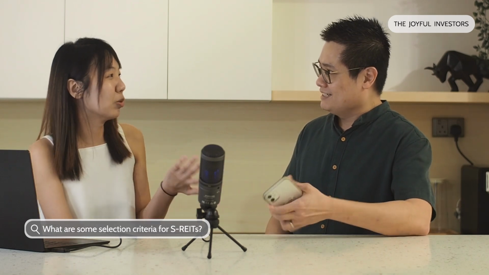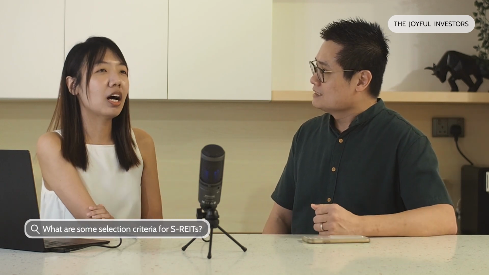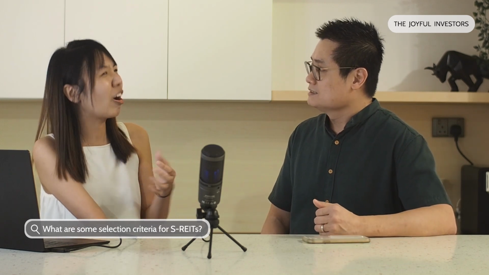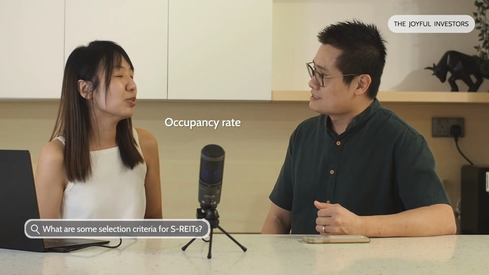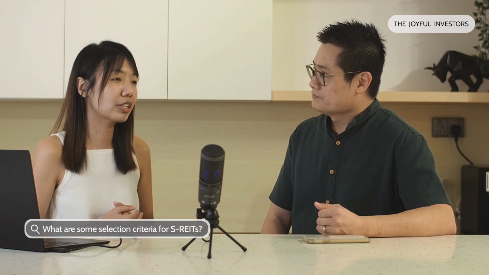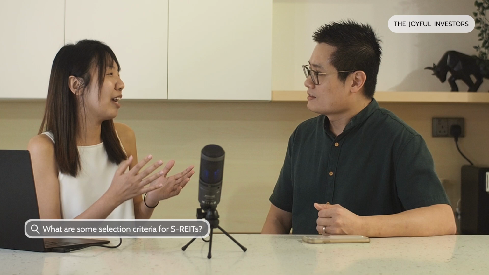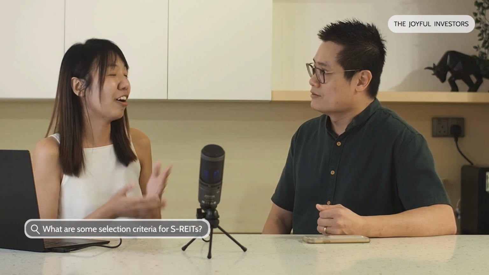Yeah, that's also something that I'll look out for. On top of that, let me share another metric or criterion that investors can look out for, which is the occupancy rate. This is more of an operational metric, where eventually it will also get reflected in the revenue and the bottom line, the profits of the REITs.